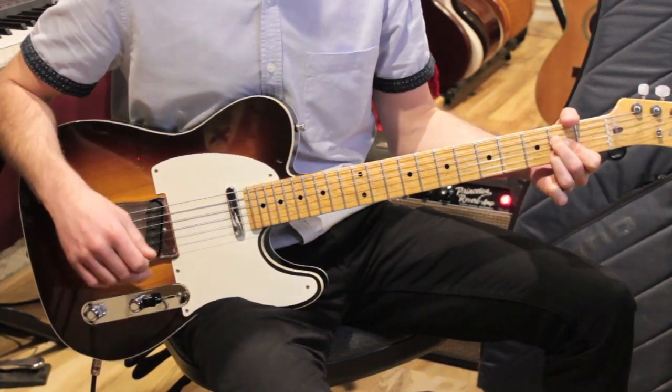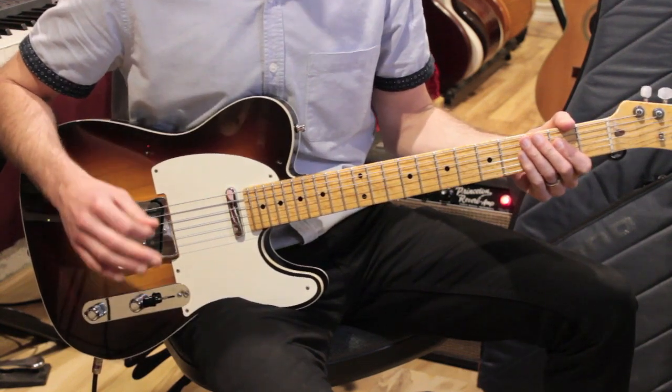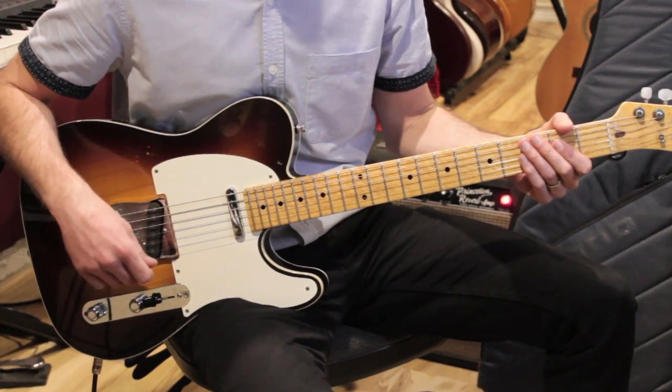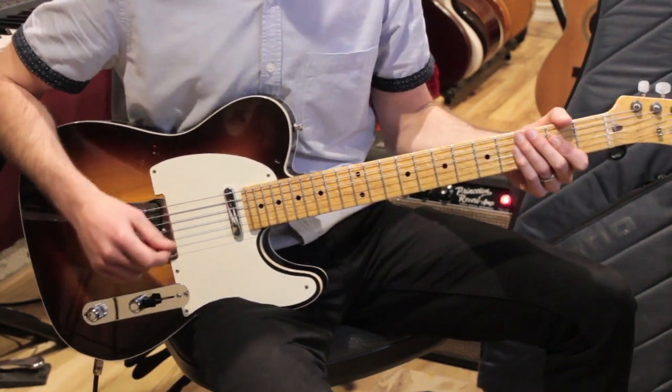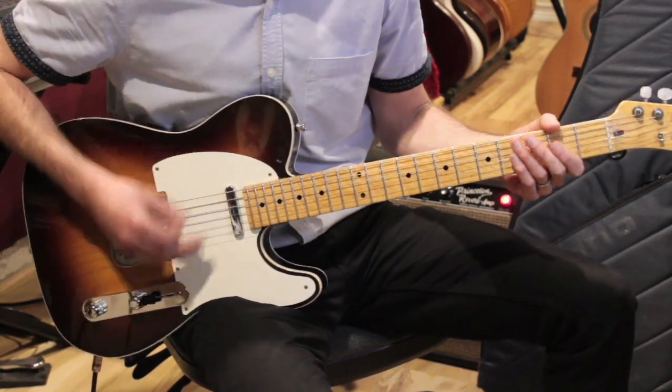Now those are the basic chords, but what you can do as a rhythm approach is this really cool sound where you blend a blues rhythm part with more of a country feel and a country kind of backbeat to it. It's going to sound like this.